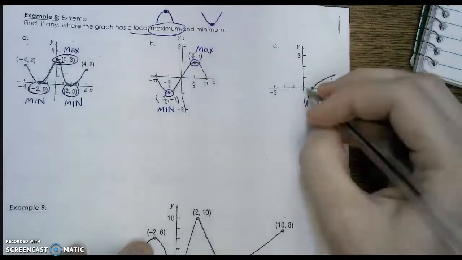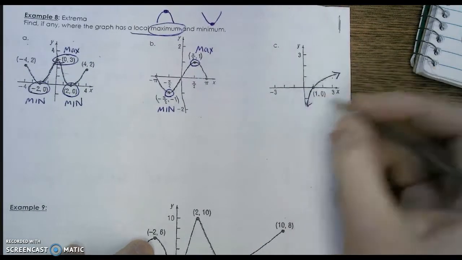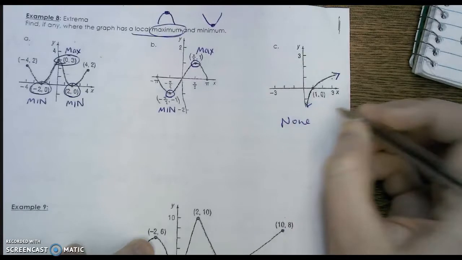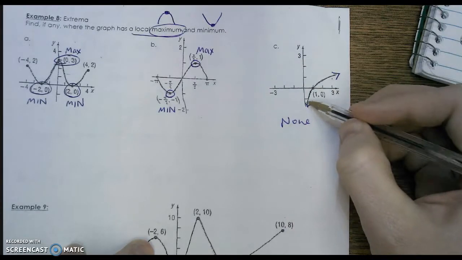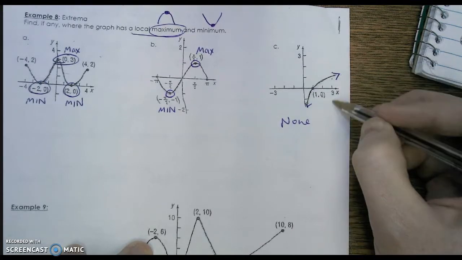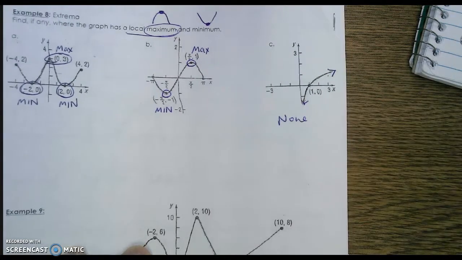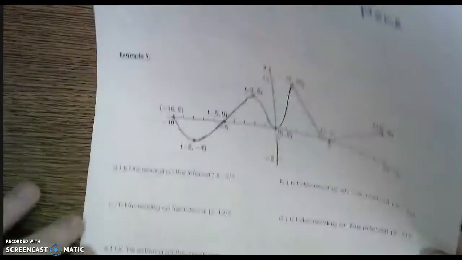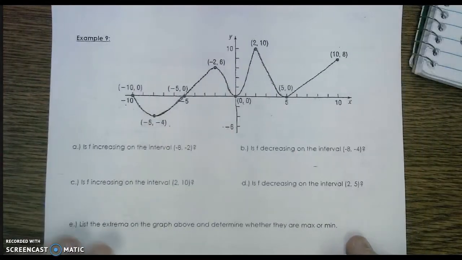In C, we have no max and mins because there's no decreasing. This graph increased the entire time. It never went back down, so there's no max and there's no min. In example 9, we're kind of just combining all that together.